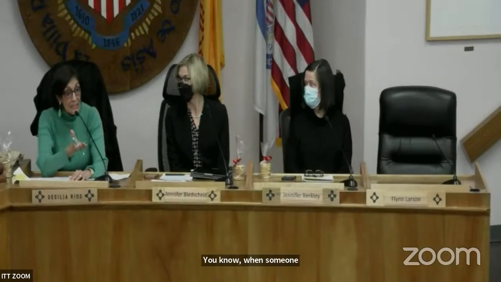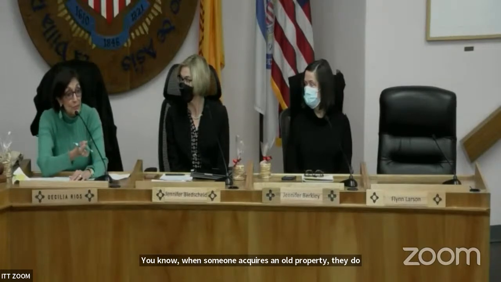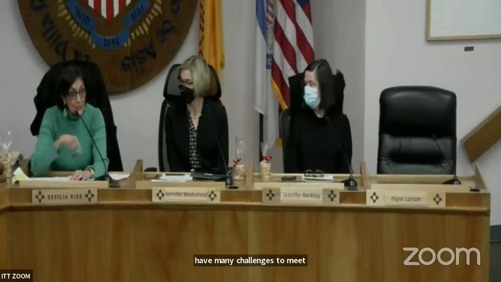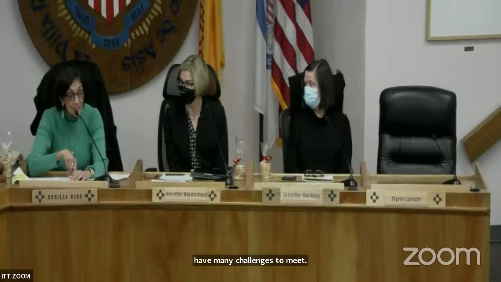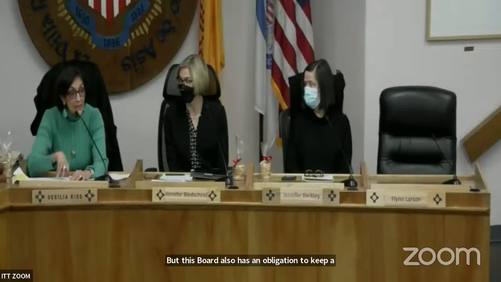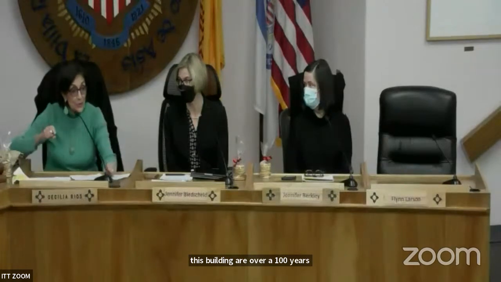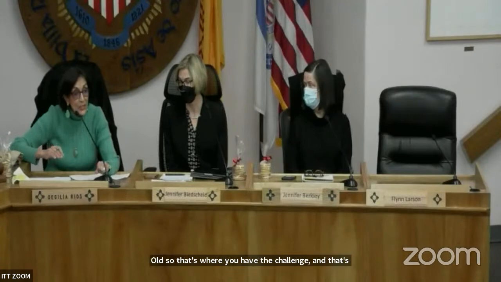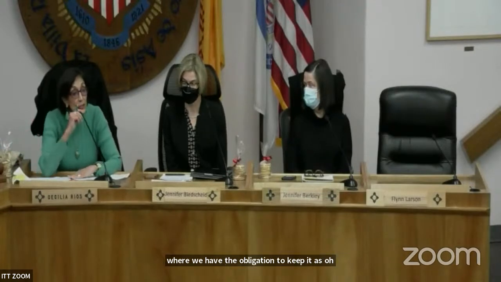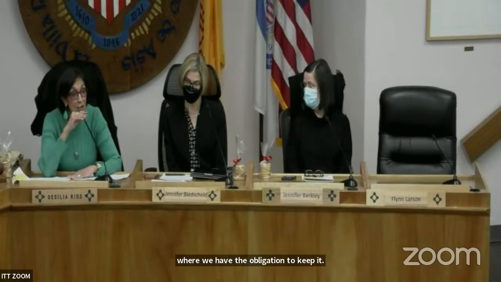Anyone else on Zoom? No? Thank you. When someone acquires an old property, they do have many challenges to meet. But this board also has an obligation to keep a building that is contributing as contributing. And portions of this building are over 100 years old. So that's where you have the challenge, and that's where we have the obligation to keep it to resemble the old building as possible.